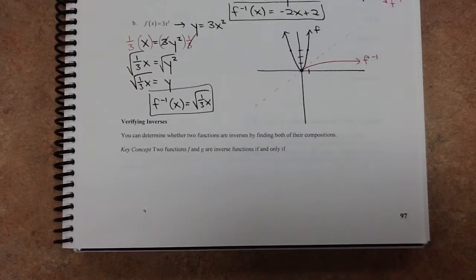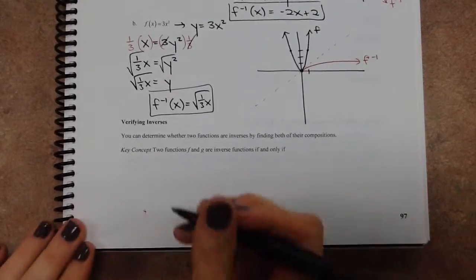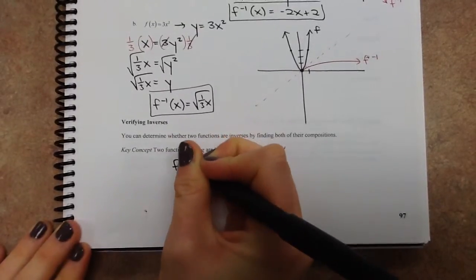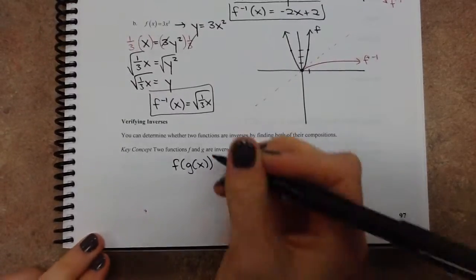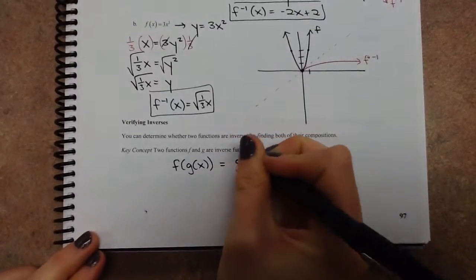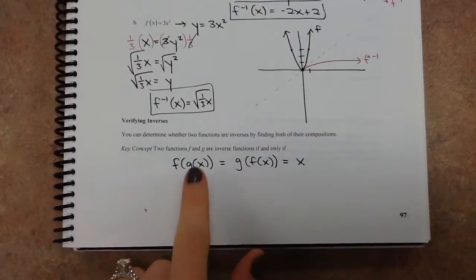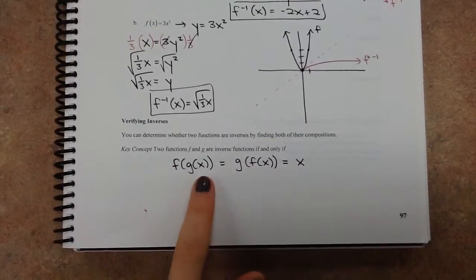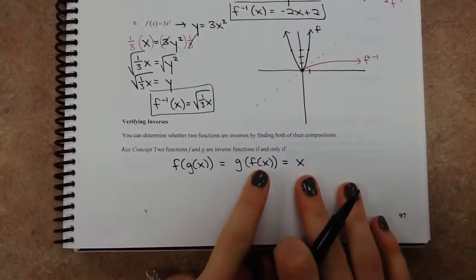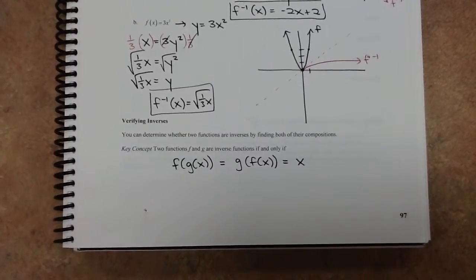So here's how it works, and it's pretty simple. It cuts back to what we did a couple sections ago with composition of functions. So it says two functions f and g are inverses if and only if this is true. If we compose f with g of x, meaning if we plug g of x into f of x, and if we plug f of x into g of x, they both come out to equal x. So I've got like a three-piece equality here because they're both equal to the same thing, x. So if I plug g into f, I should end up getting x. If I plug f into g, I should end up getting x. You should test both of them just to confirm that they both come out to be x.